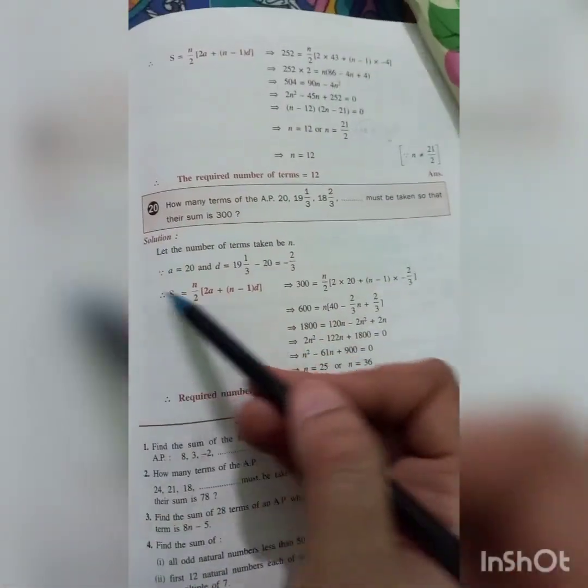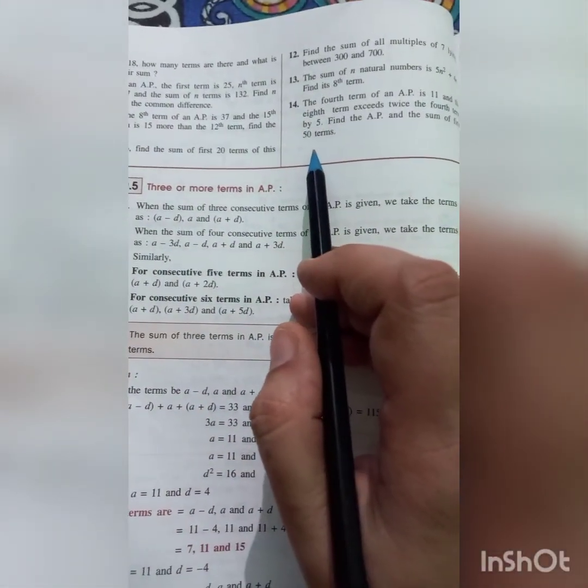So I think you understood all the examples. Now, for Exercise 10C, you will complete all the questions of Exercise 10C. For any doubt you can contact me.